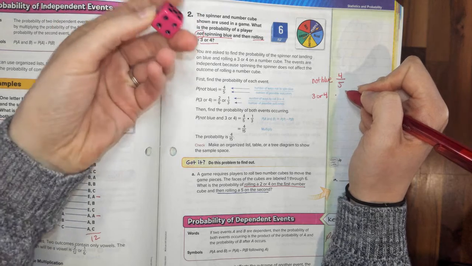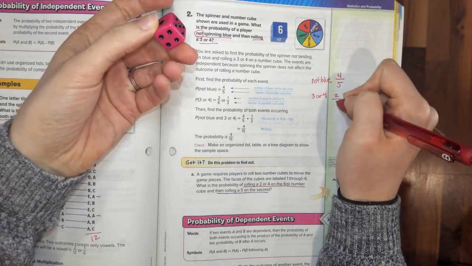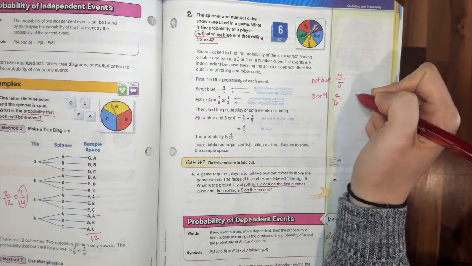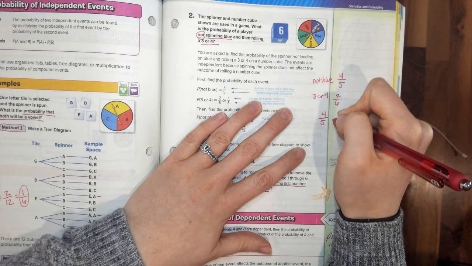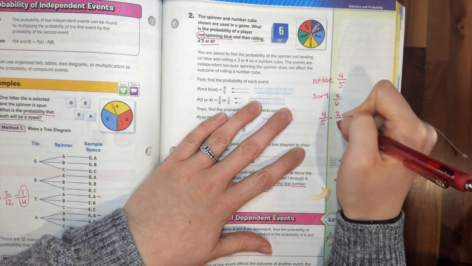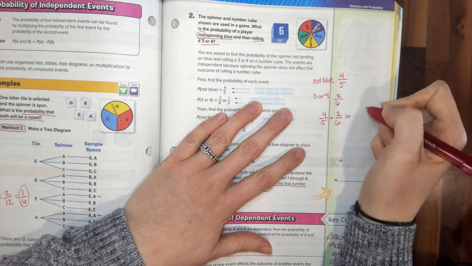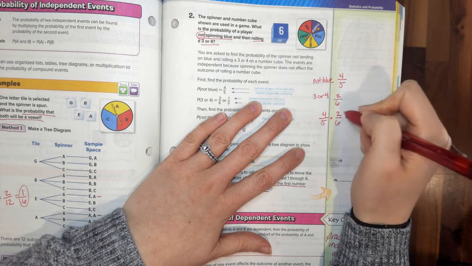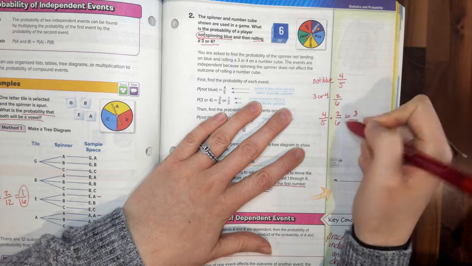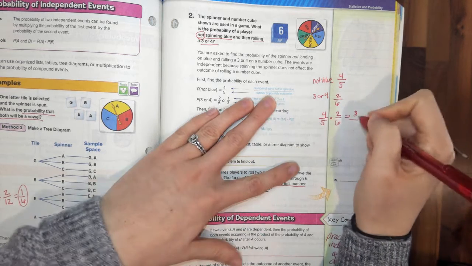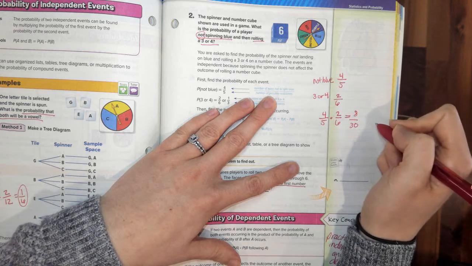Here's my 3, here's my 4. 2 of the numbers out of 6. So I take those 4/5 times 2/6, and multiply them together. And 2 times 4 is 8, and 5 times 6 is 30.